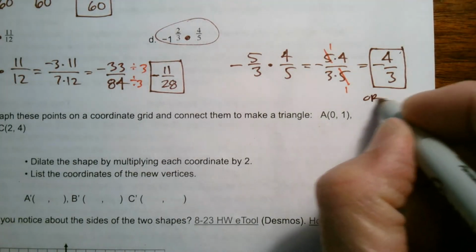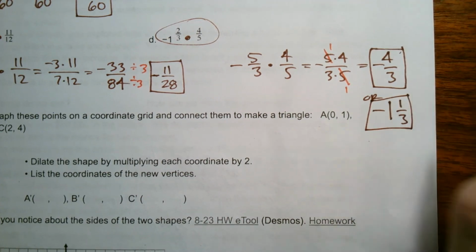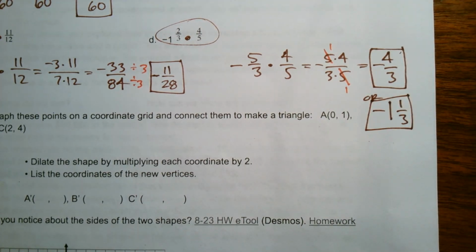I can leave my answer as a single fraction, or if I want, I can make it back into a mixed number, negative 1 1/3. All right, there we go.